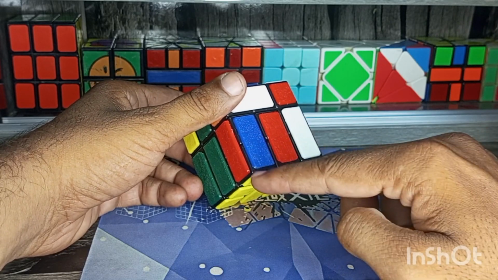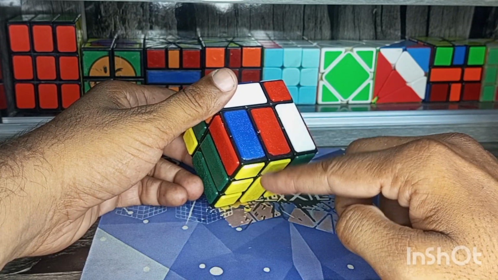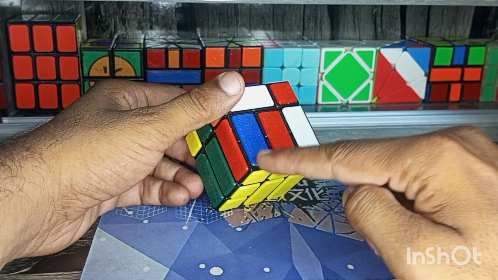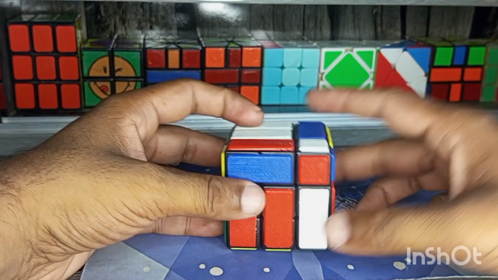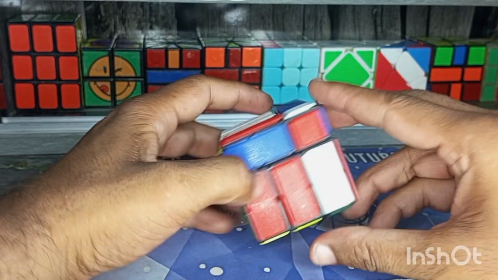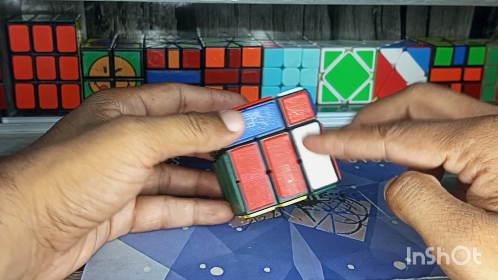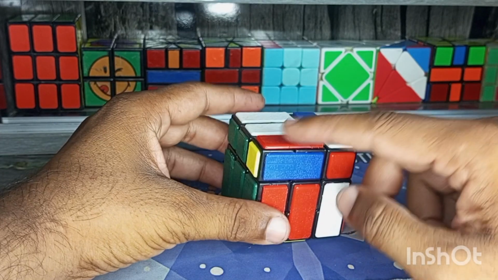So this is already placed, but if we do not find our piece in this position, how can we place our piece in this position? Okay, so this is fixed. Now we need the blue, red and yellow piece. First we will place the blue, red and yellow piece on this opposite side. So this is our piece.